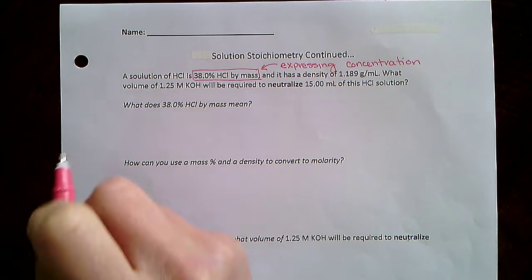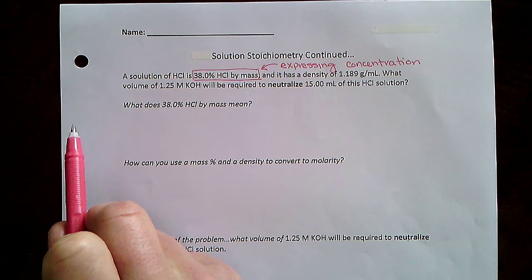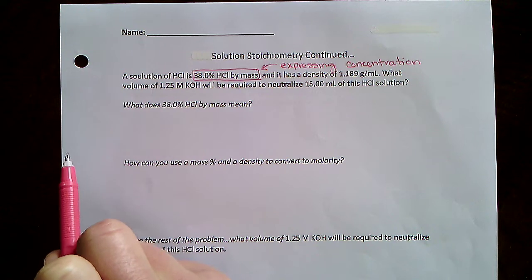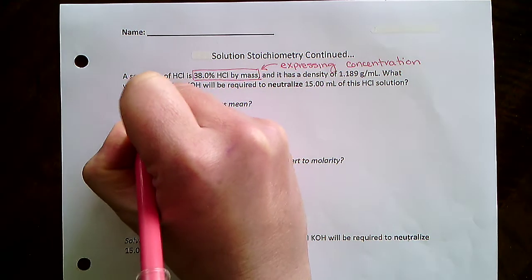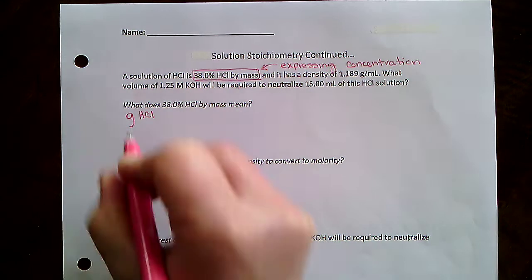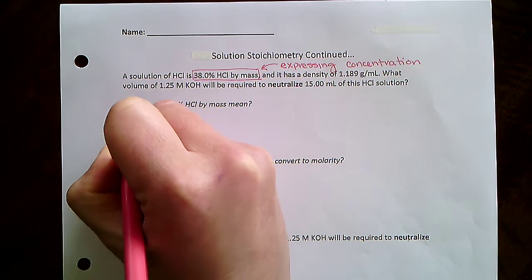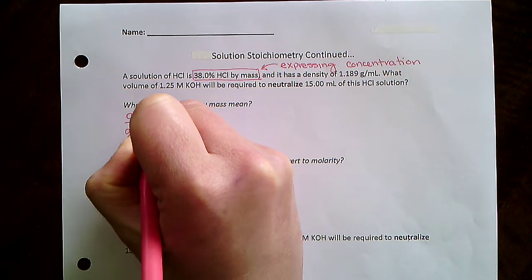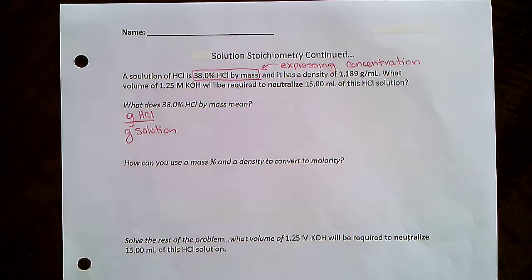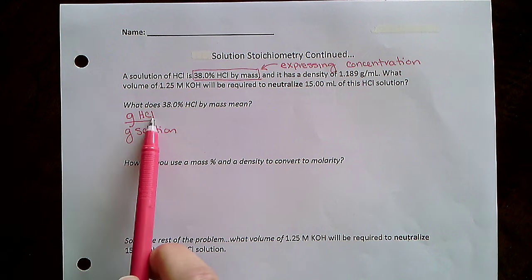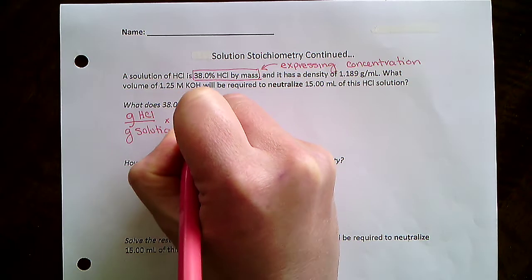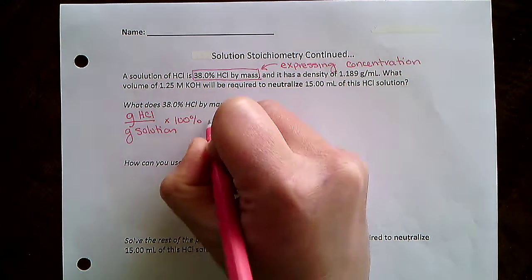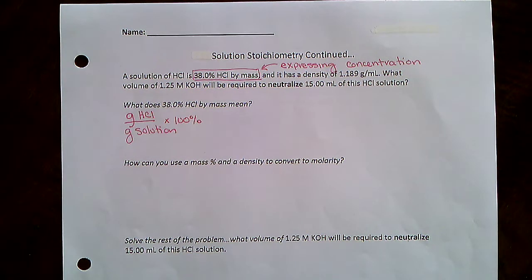Just as we would normally say there's a certain amount of moles per liter of solution, this time we're saying there's a certain number of grams of HCl per grams of solution. So hydrochloric acid makes up a certain fraction of the total mass of the solution, and to turn that into a percentage, times 100%. So that's one way of representing this.